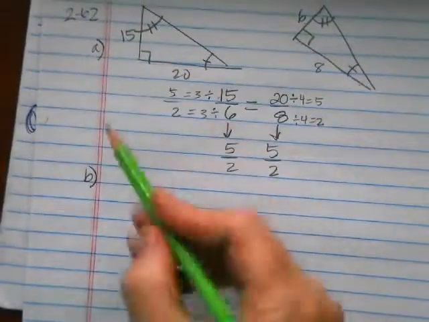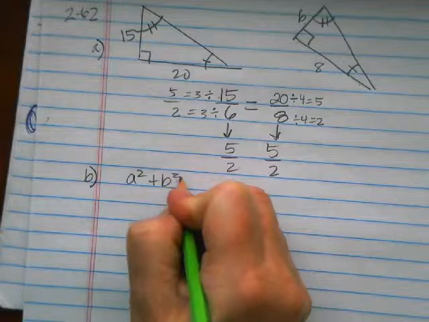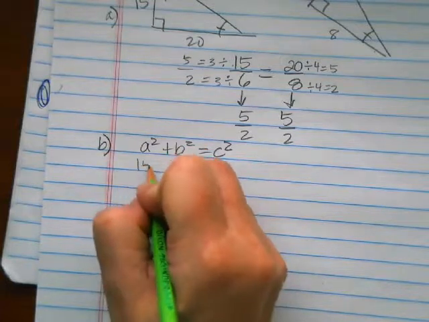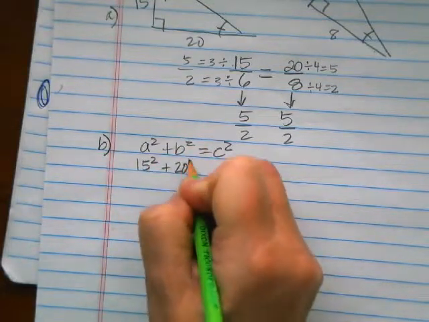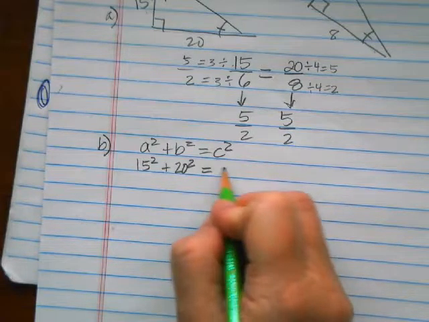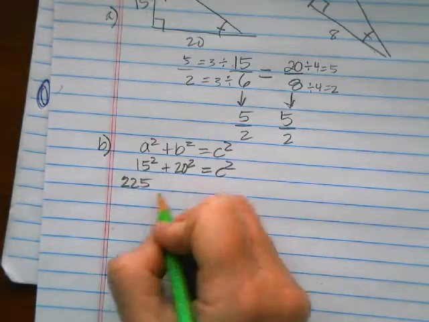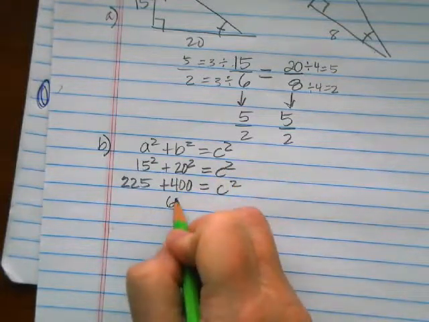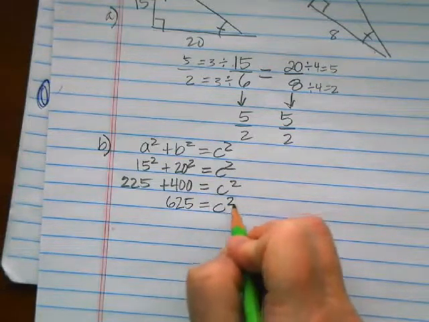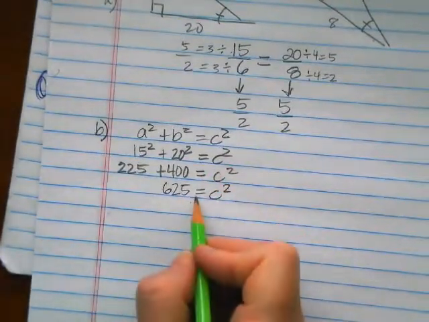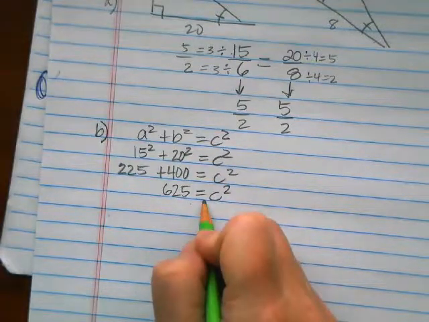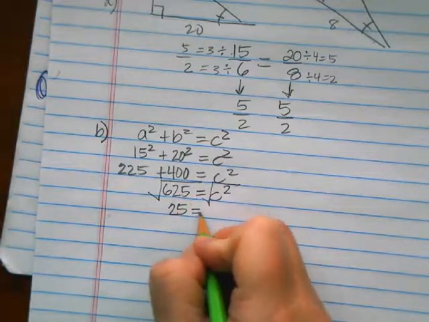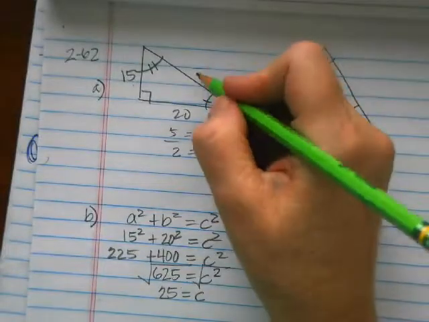So I'm going to start with a squared plus b squared equals c squared. I have two legs that are 15 and 20. So the legs go in the place of a and b. C is always my hypotenuse. Now I'm working through this quickly. If you need to slow the video down, pause it so that you can see what I'm doing in each step. Do that, and eventually you'll get faster at it as you practice with it. The opposite of squaring is taking the square root, and the square root of 625 is 25. So the hypotenuse of this triangle is 25.